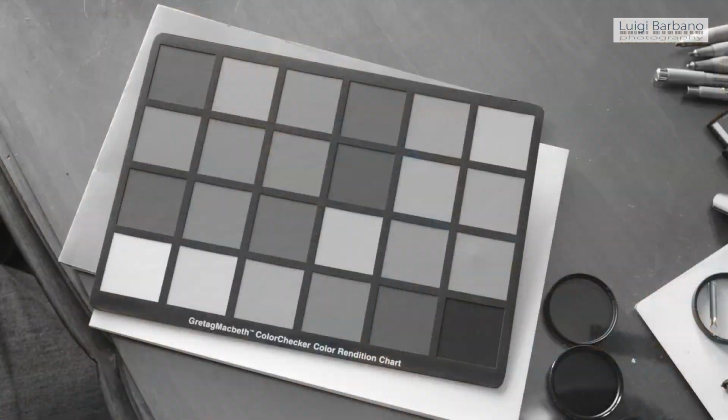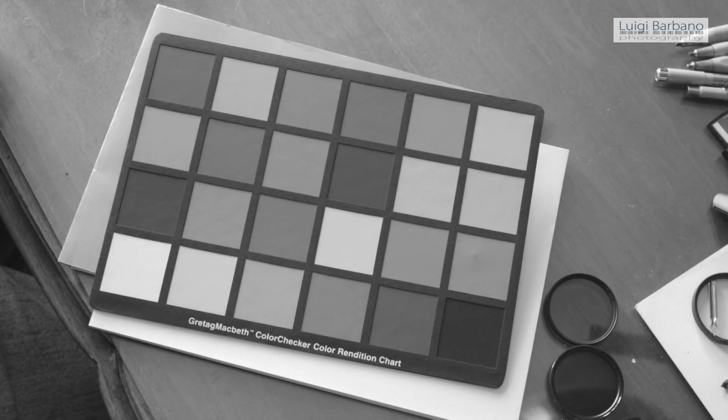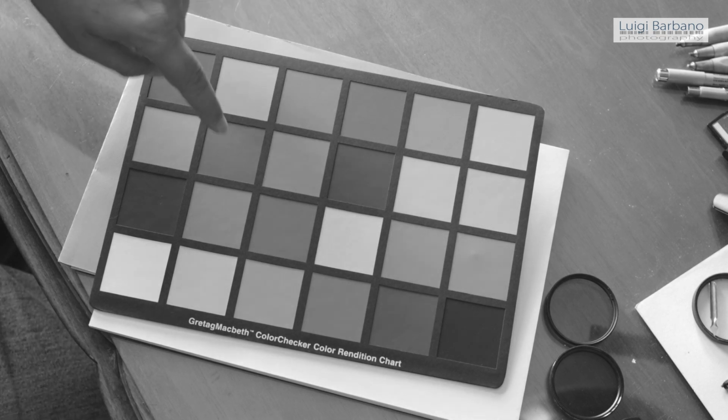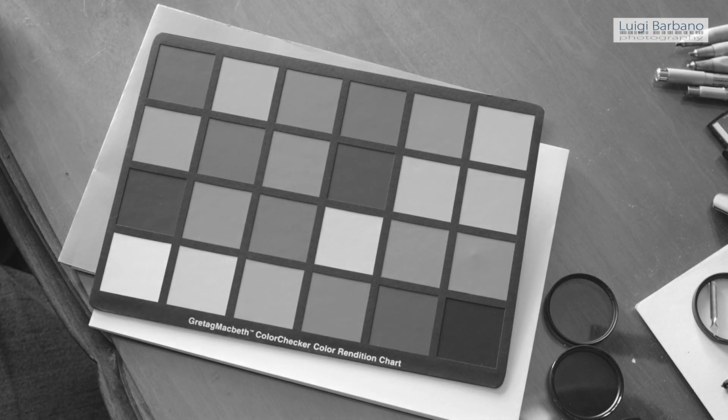So if we want to darken the sky or do something like that, we can use color filters. And if we want to see how they work, I can put here this color checker, so you can see how the filter works on different colors. For example, if I put a yellow filter in front of the camera, you can see that the yellow patches become lighter and the rest, the blue for example, are a little bit darker.